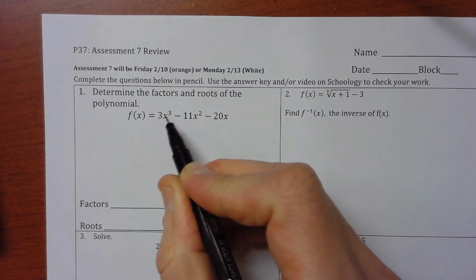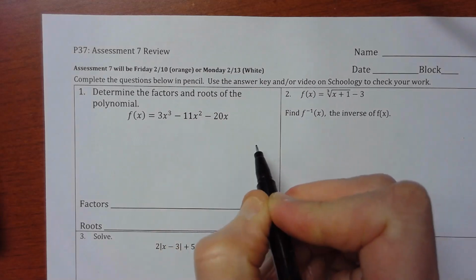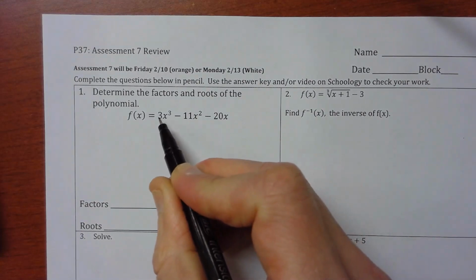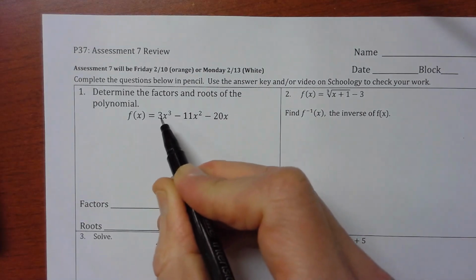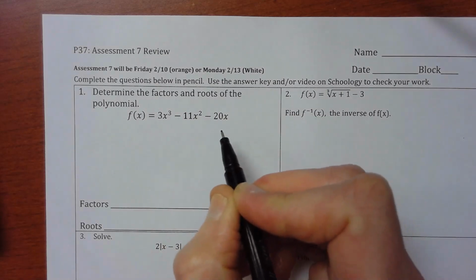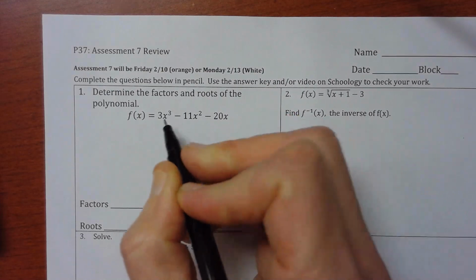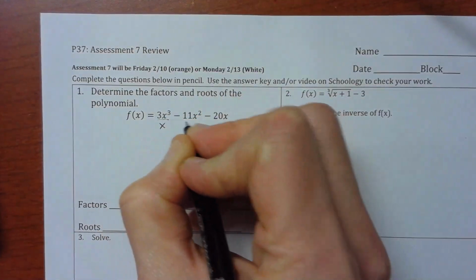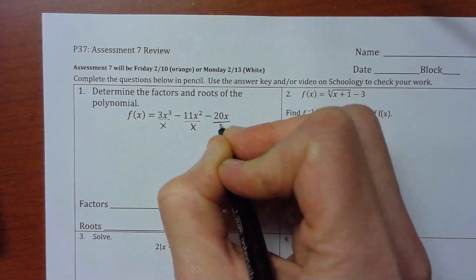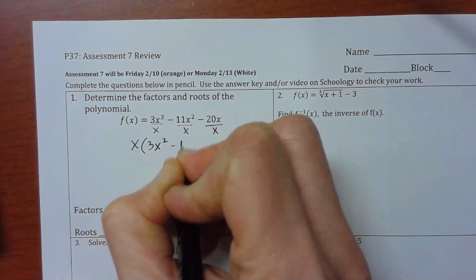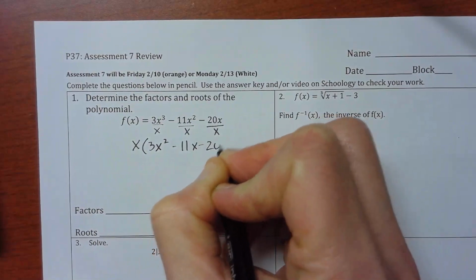Notice that this one's cubic, right? So I can't just dive right into a magic X. The magic X is only for quadratics. So I'm first looking for a GCF. 3, -11, and -20. They don't have any common factors, but each one of these terms has X. So I'm going to start by dividing each by X. And that'll be 3x squared minus 11x minus 20.